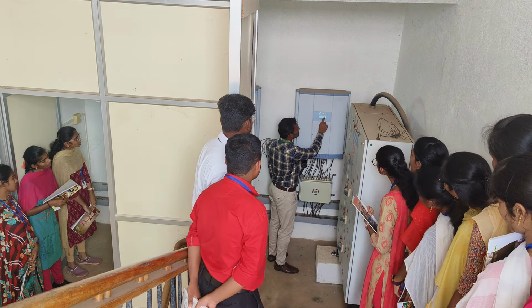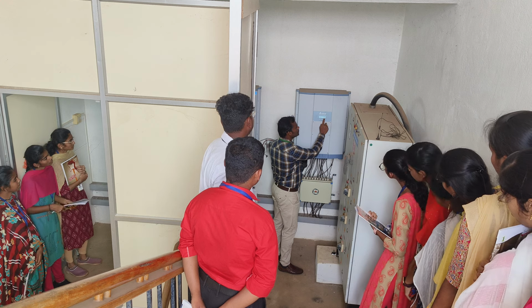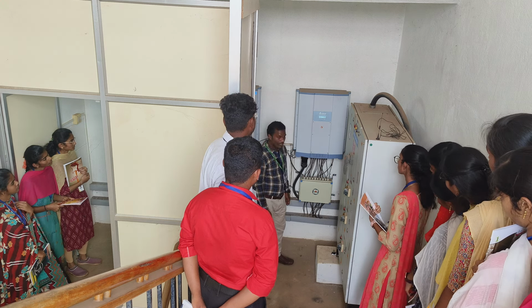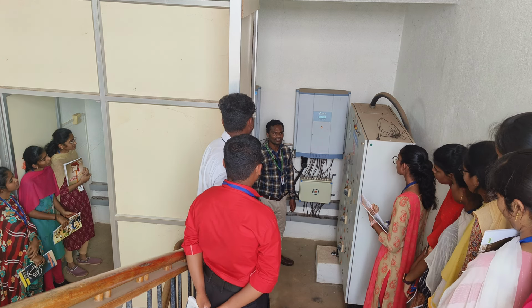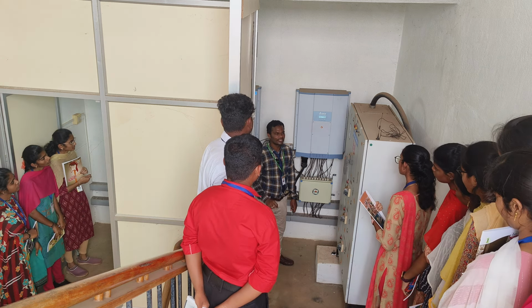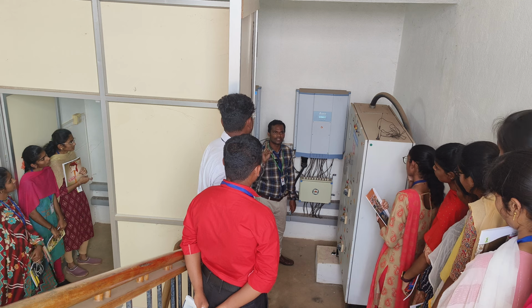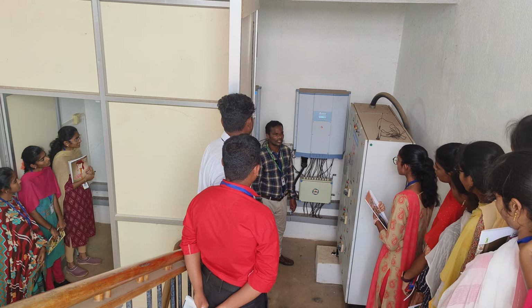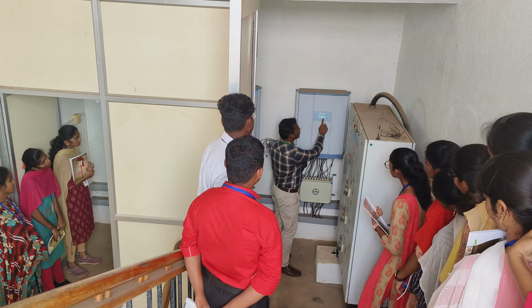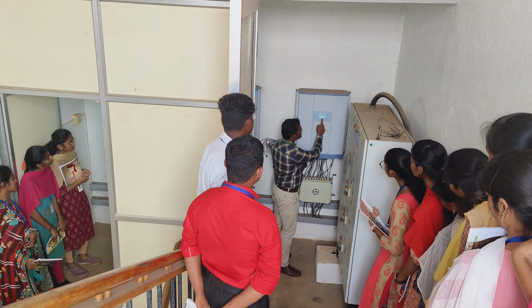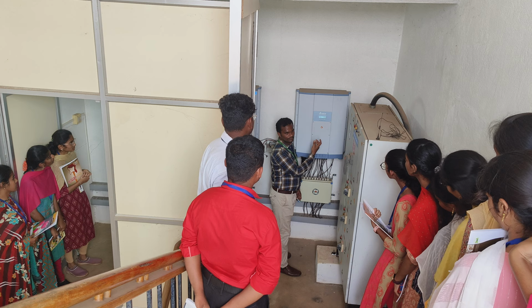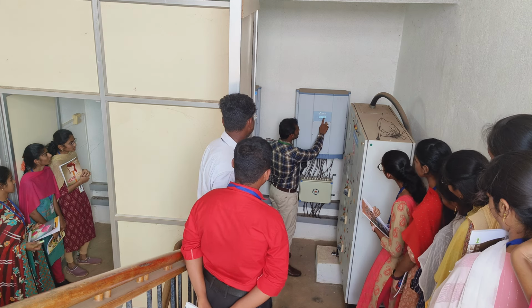So today it has generated, E today means energy generated today, 162 kilowatt hour. How much? 162 kilowatt hour. So what is kilowatt hour? 1000 watts of power consumed in 1 hour is called 1 kilowatt hour. So today it has generated how many units? 162 kilowatt hour. And it will also display the total input power and output power.